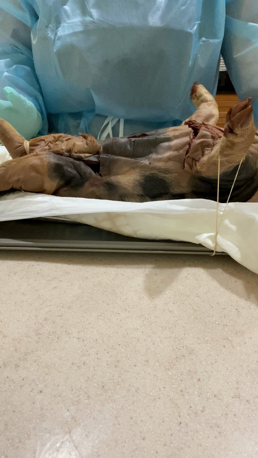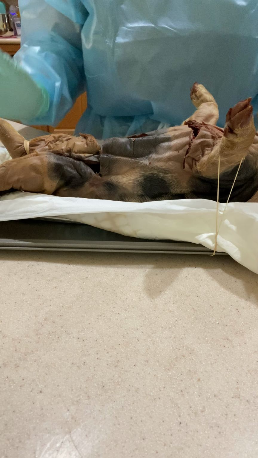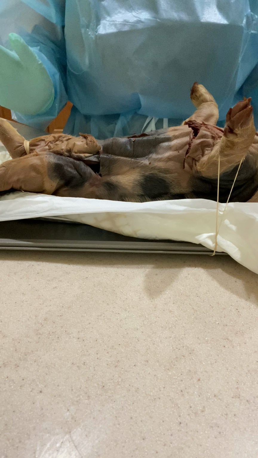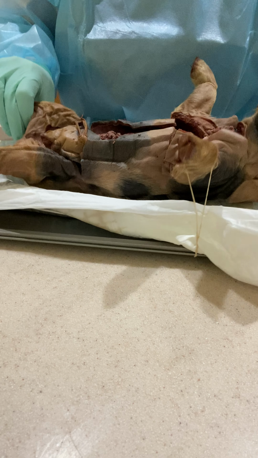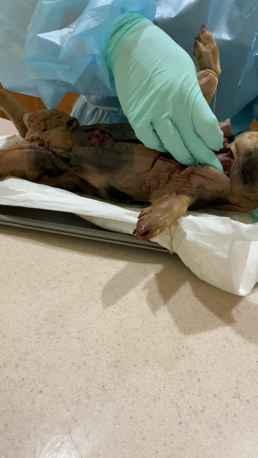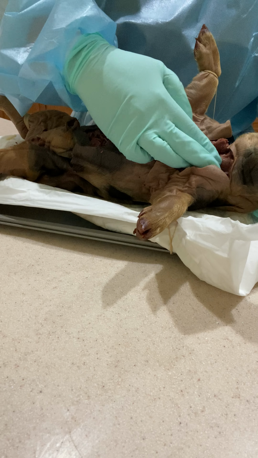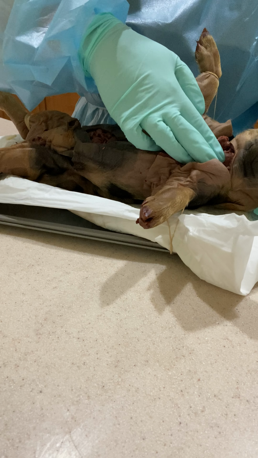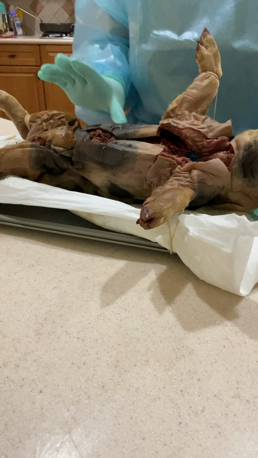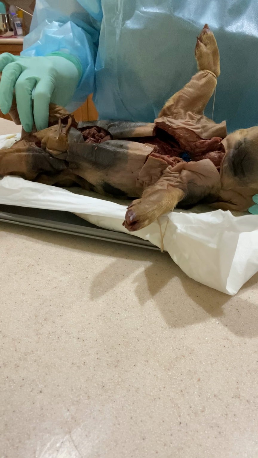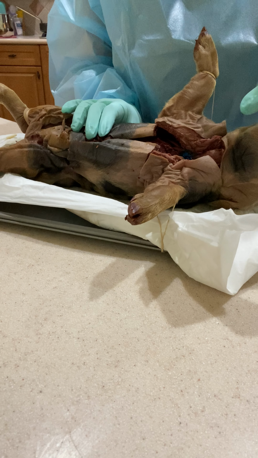All right, so we're going to talk about the neck region, and in this area we're going to have the larynx, which is right there. This is a harder cartilage, and it contains our vocal cords, or our voice box, I should say, and it protects our vocal cords.